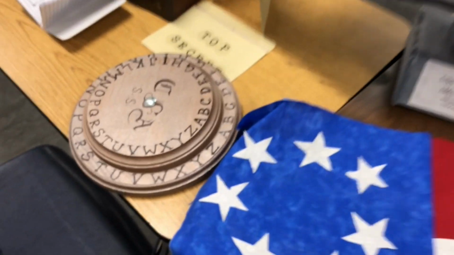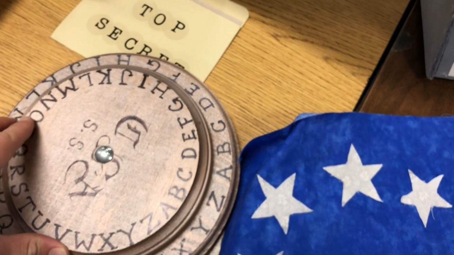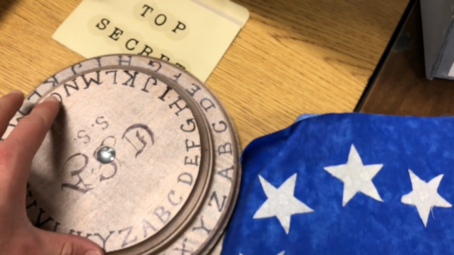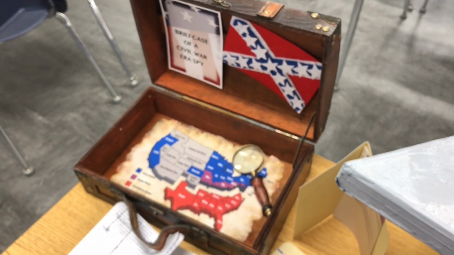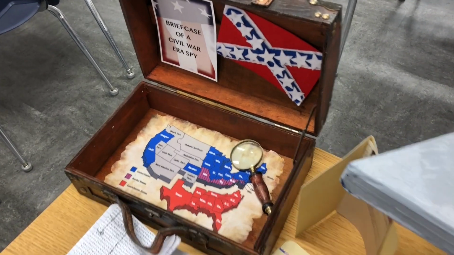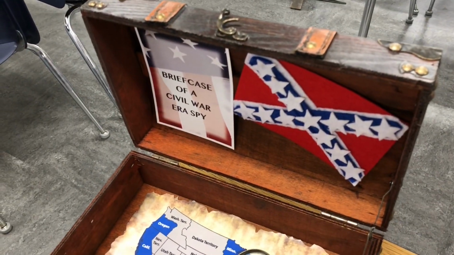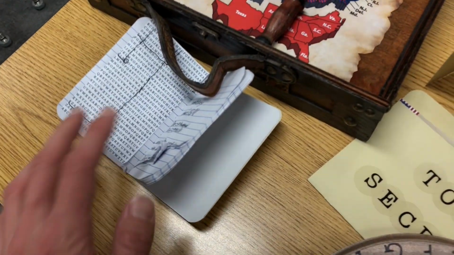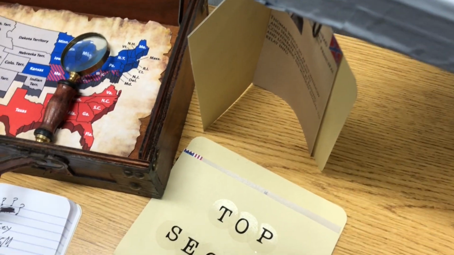Another student doing spies made a little decoder ring, kind of spins and you can decode messages as if you were a spy in the Civil War. Another student made a little briefcase that a spy would have, has the map inside, has the magnifying glass, looks kind of neat, has the little coded message book, the top secret files as well.